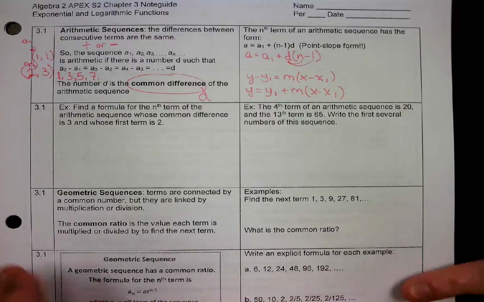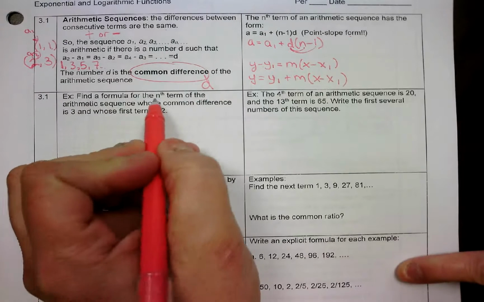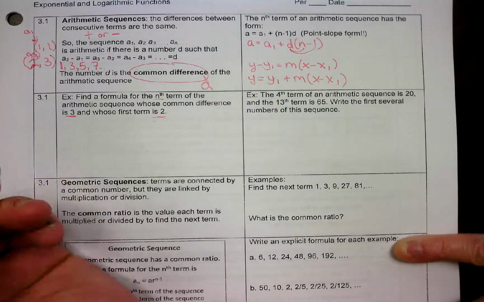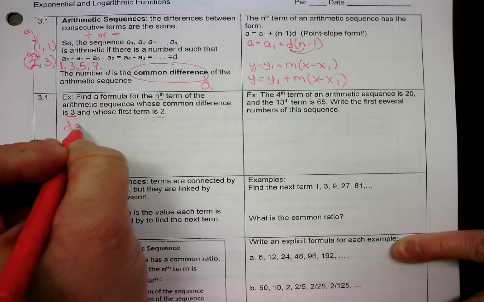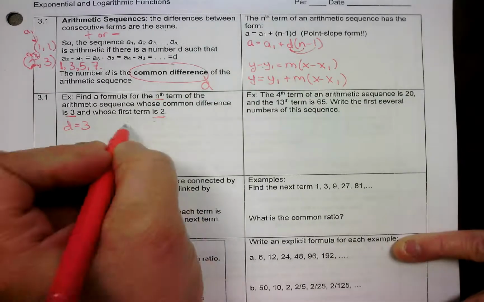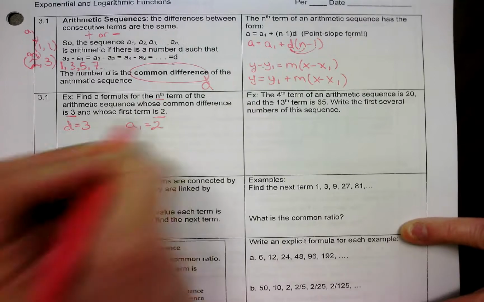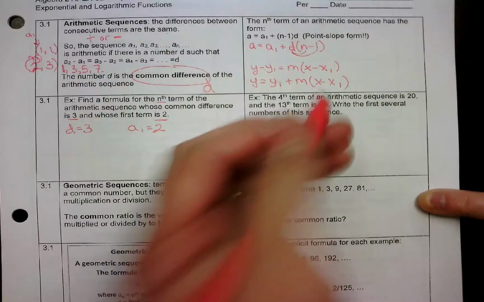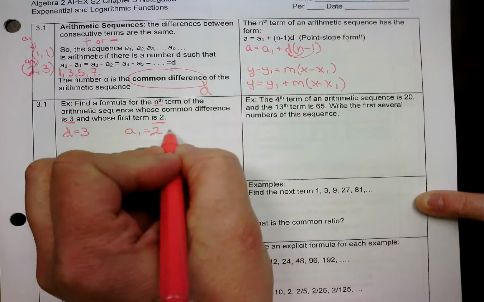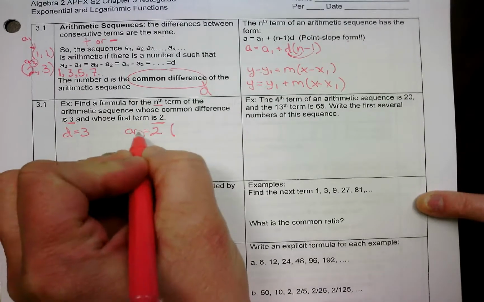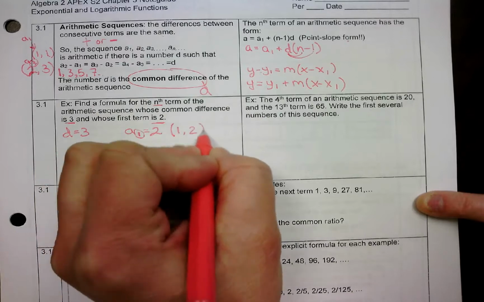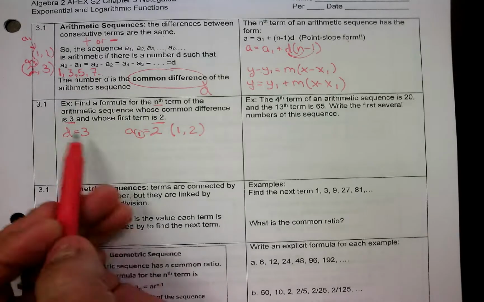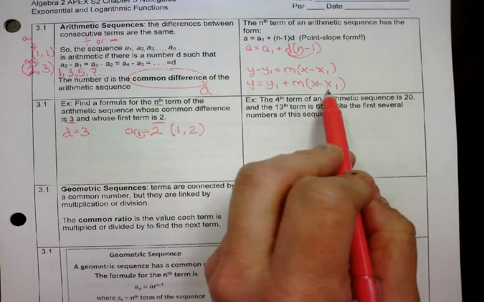Let's go ahead and find a couple of formulas. It says find the formula for the nth term of the arithmetic sequence whose common difference is 3 and whose first term is 2. So d, or my slope, is going to be 3, and my first term, a sub 1, is going to be 2. If you can't remember this formula, you can use point-slope form. This would be my first point, 2. Now I have a slope and a point, and I can plug it into point-slope.